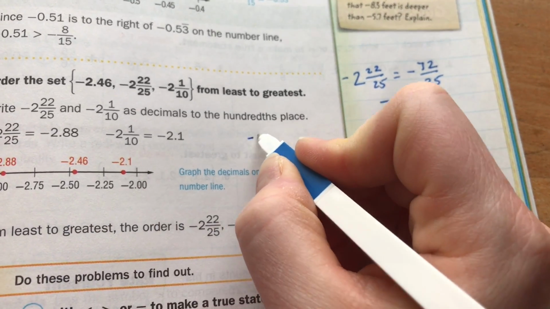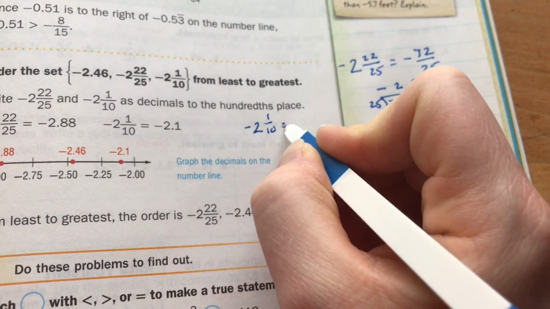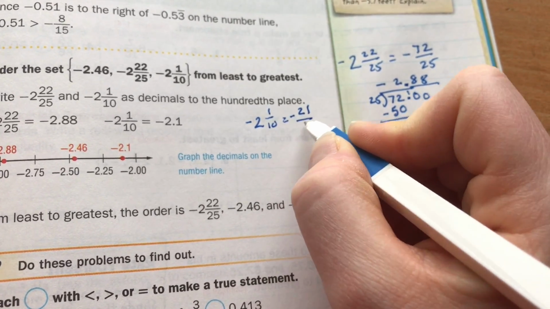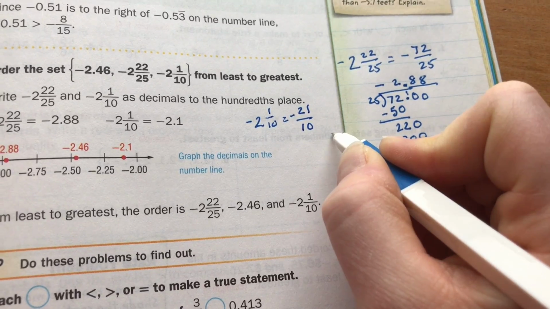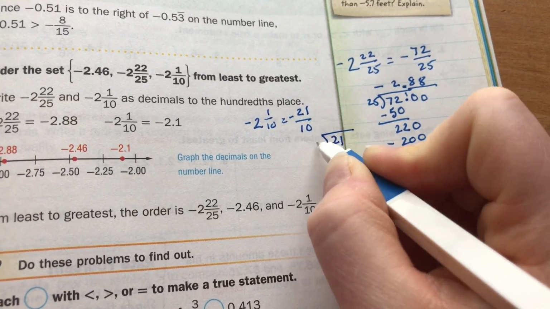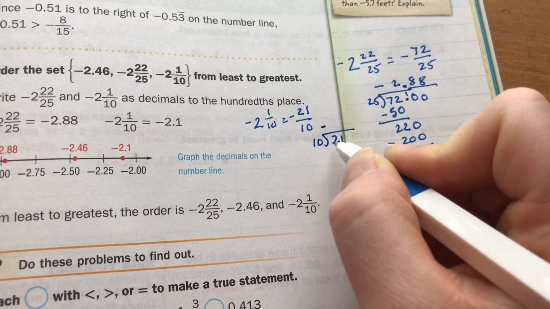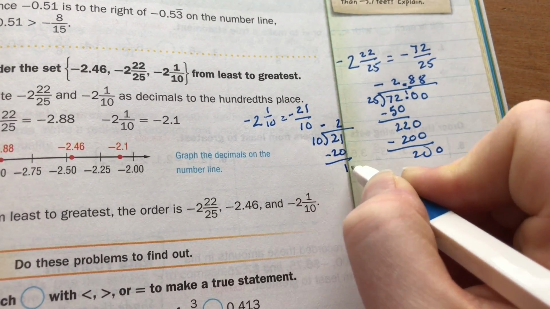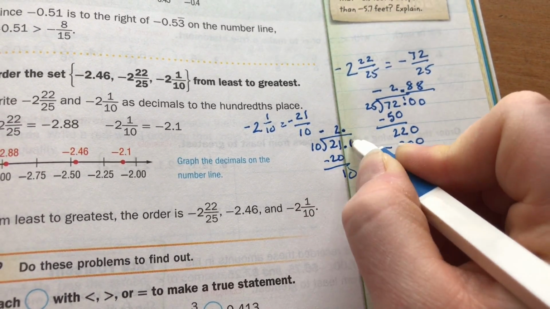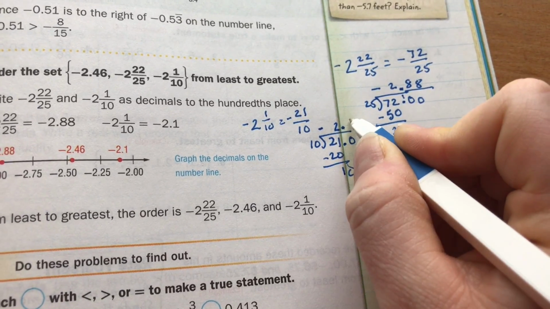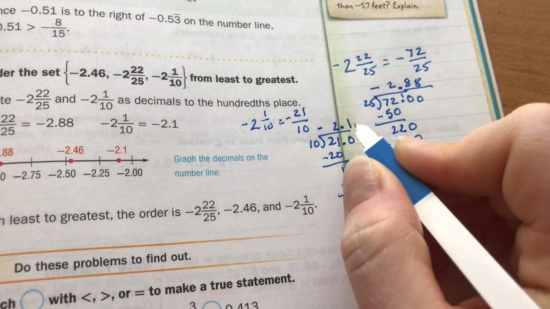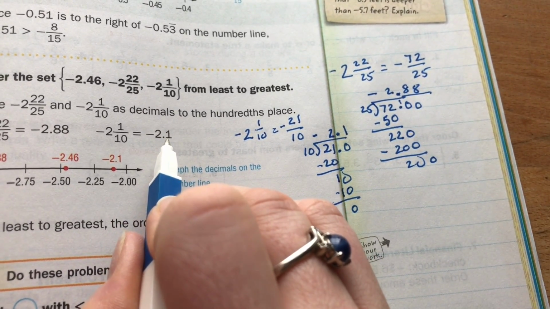Let's do that one. Negative 2 and 1/10 is negative 21/10. So that would be 21 divided by 10. That's negative. 10 goes into 21 twice. There we go. We got to bring down that 0. It's going to go into that once. So that's where they got the negative 2.1.